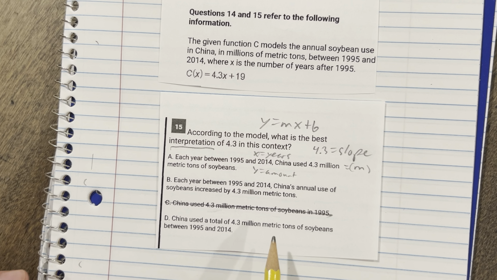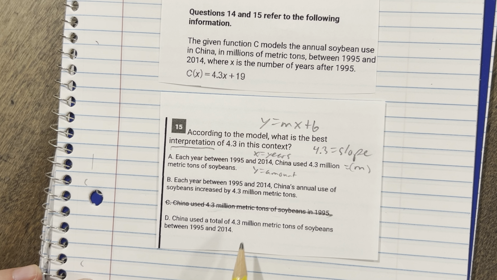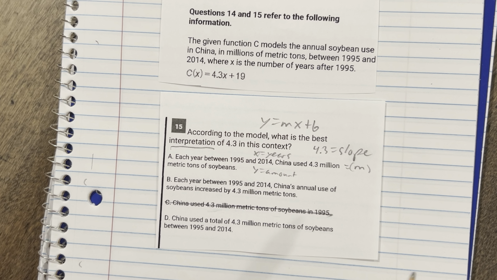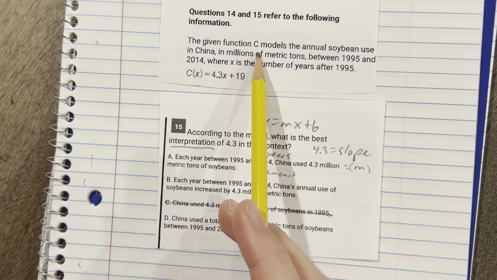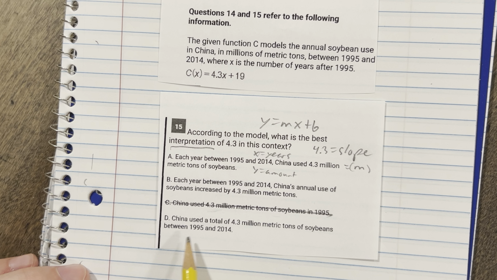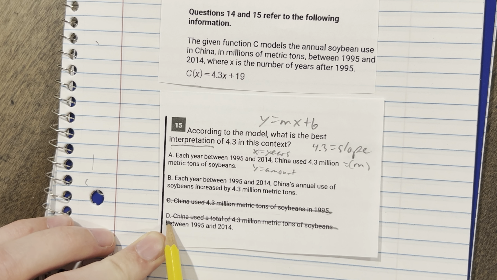All right? Now, did they use a total of this many? No. For D, they're talking about using a total of 4.3 million metric tons between 1995 and 2014, but that doesn't make sense, because in order to get that, you'd have to plug in some number and get the value for c of x, because c of x is the annual soybean use, right? So it can't be D either.